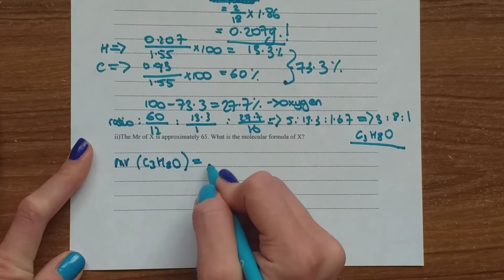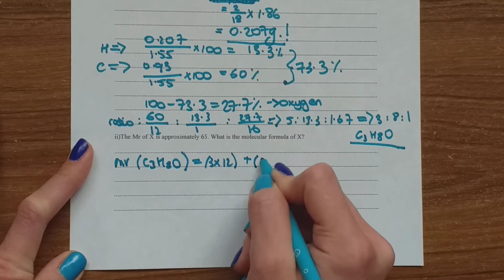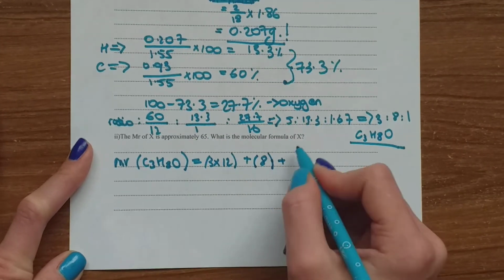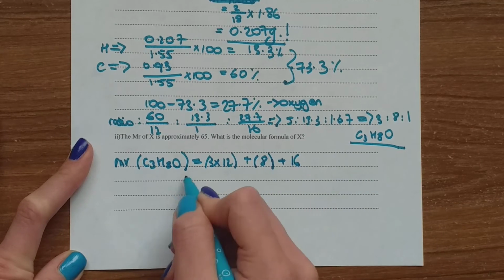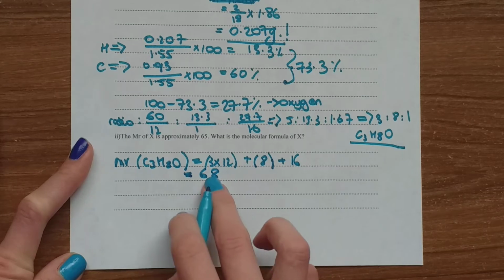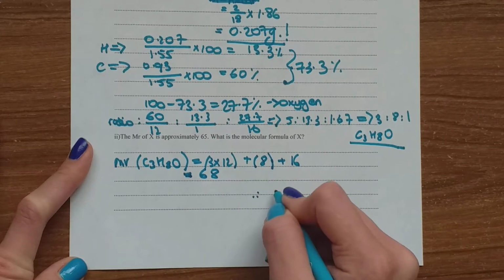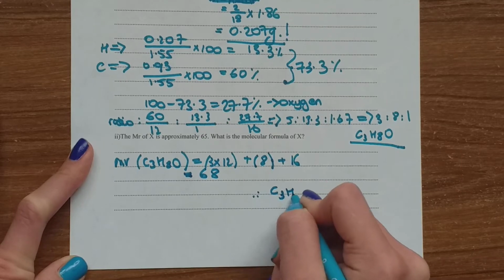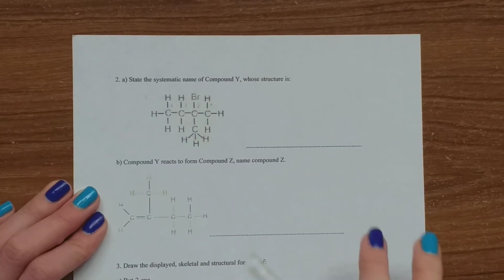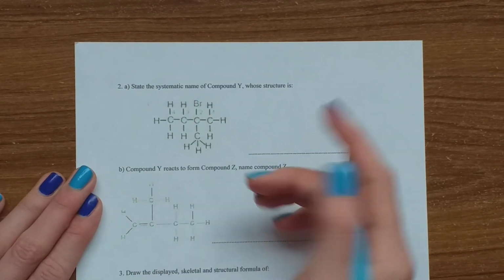And this is 3 times 12 plus 8, because one hydrogen is 1, plus 16 for oxygen, and this gives you 68. 68 is approximately 65. Therefore, the molecular formula will also be C3H8O. These next questions are short ones, so there shouldn't be any problem with them.